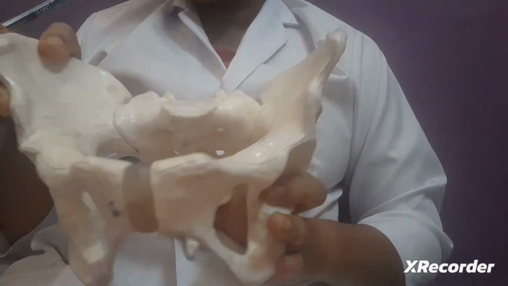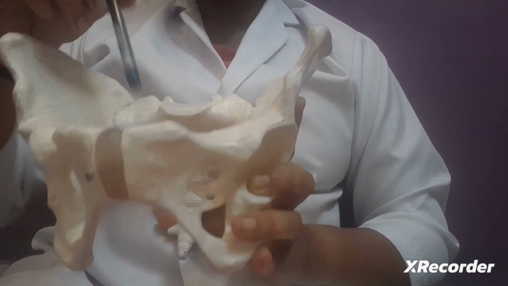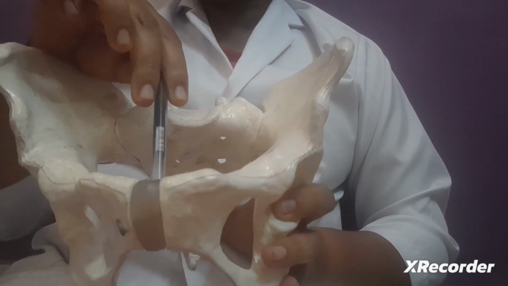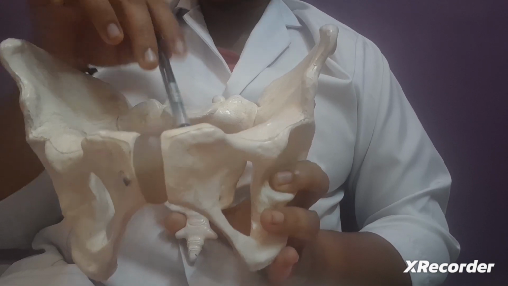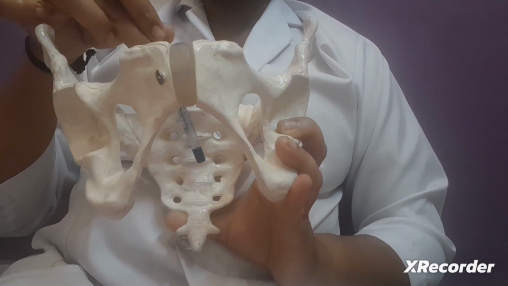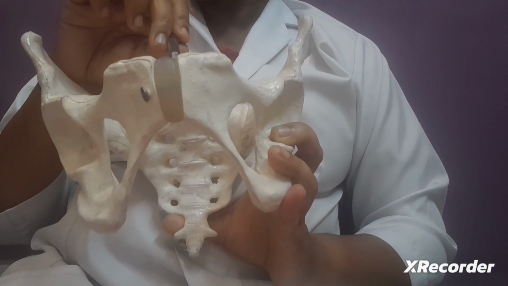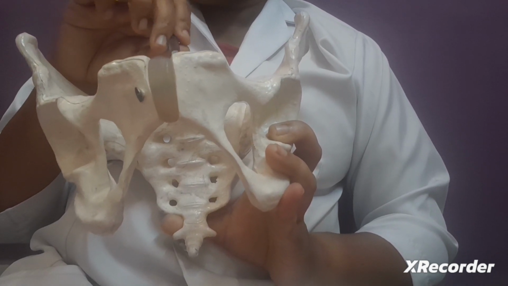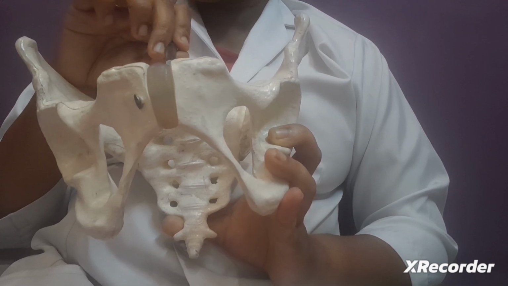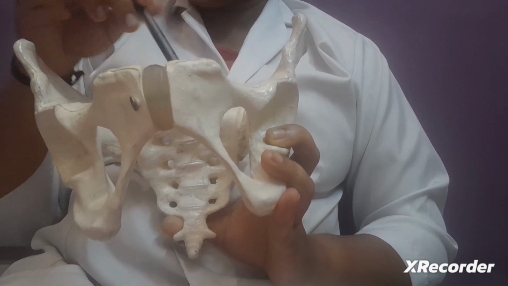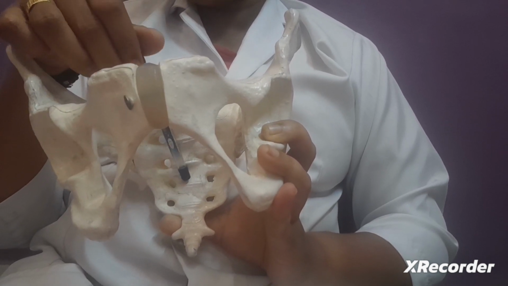It starts from the midpoint of the posterior surface of the symphysis pubis to the junction of the second and third sacral vertebrae. That is formed by the inner border of the symphysis. That is, posterior midpoint of the symphysis pubis to the second and third sacral vertebrae, that is around 12 centimeter.